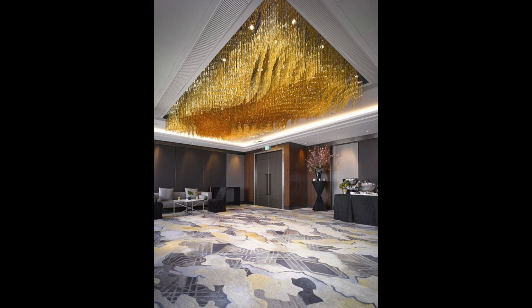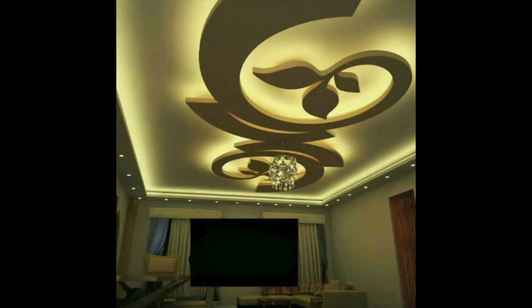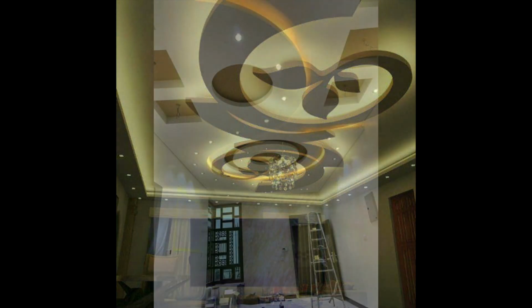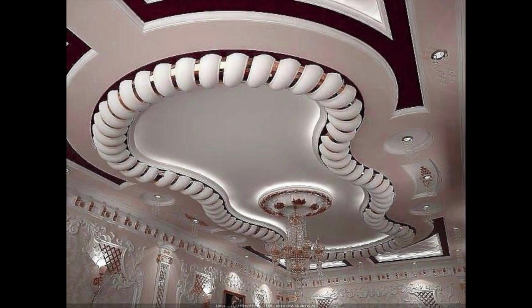Another aspect to consider when designing a false ceiling is the lighting. False ceilings can be designed to incorporate different types of lighting, such as recessed lighting, pendant lighting, or chandeliers. Recessed lighting is a popular choice for false ceilings as it can be easily hidden within the ceiling and provides a clean, seamless look.